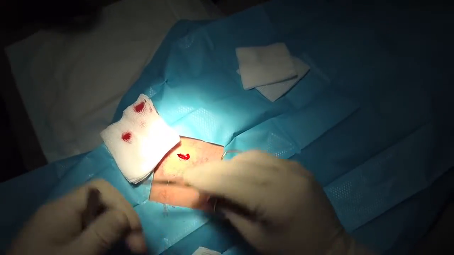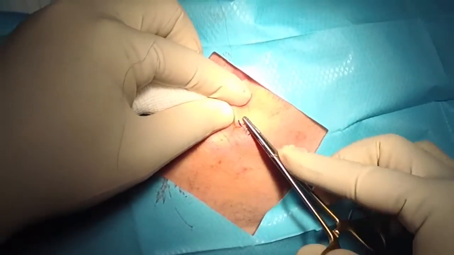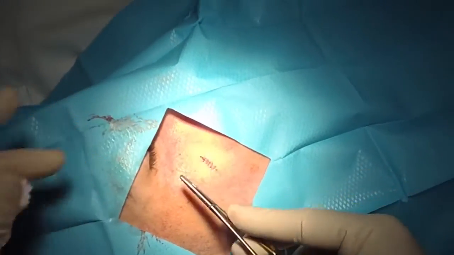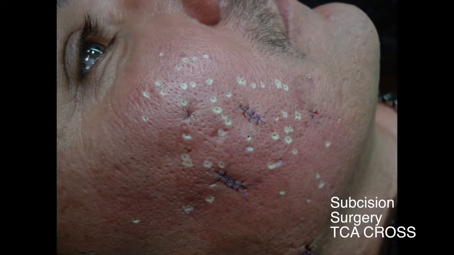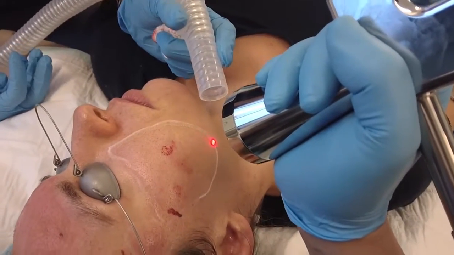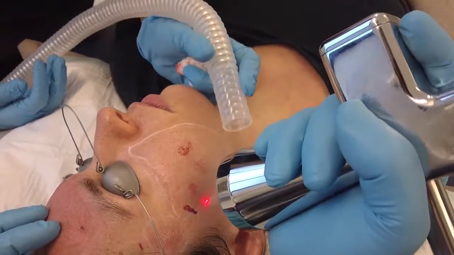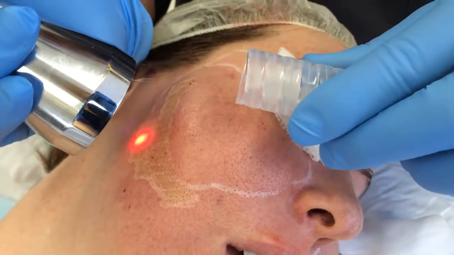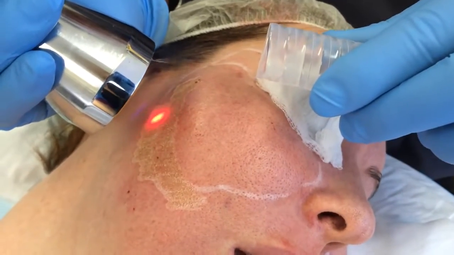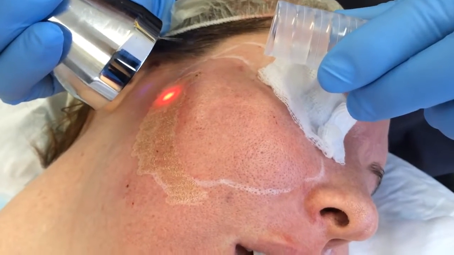And with linear scars, you need to operate. So certainly someone has to actually be very good at operating to help with linear scars. So I often combine surgery, subcision, TCA cross, all into one procedure. Laser resurfacing. Well, this is certainly very important to treat scars which are all at the same level. So here I am using a fully ablative erbium laser.